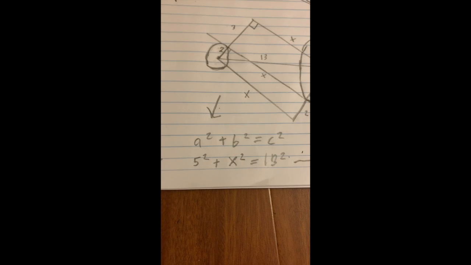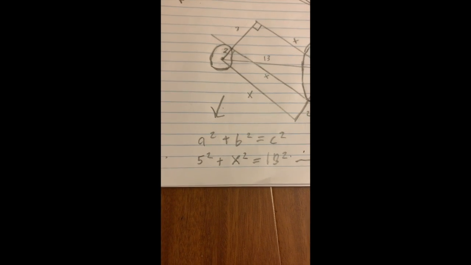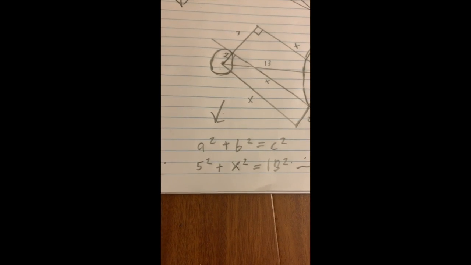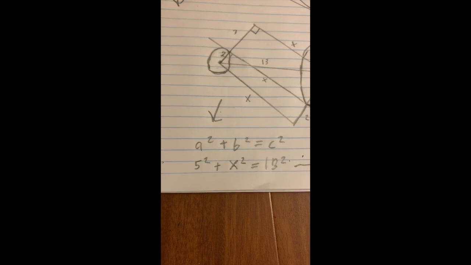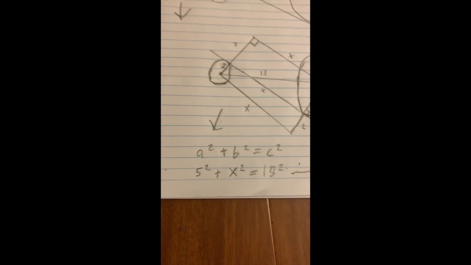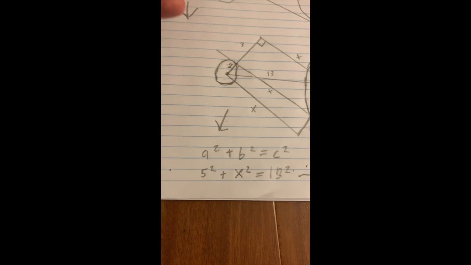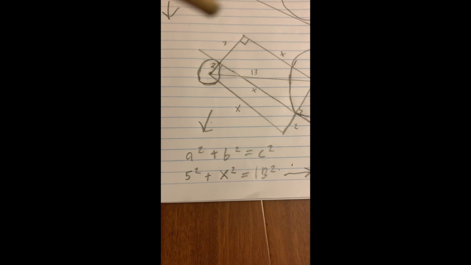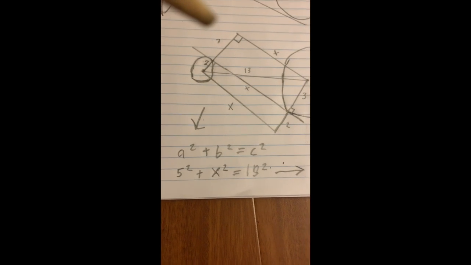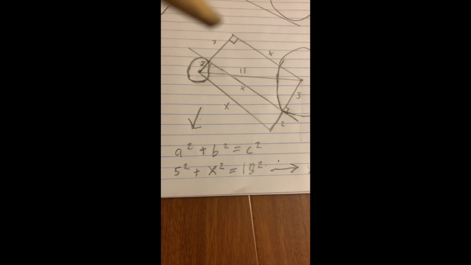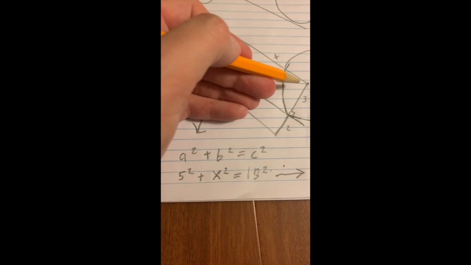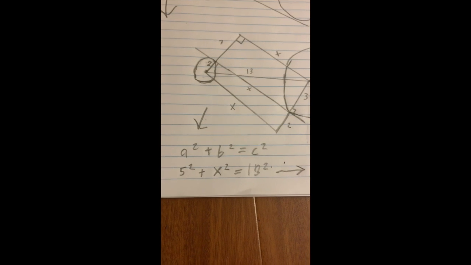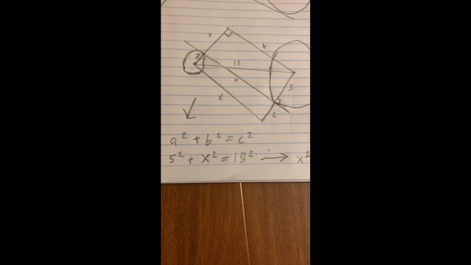So what we're going to use is the Pythagorean theorem right here, a squared plus b squared equals c squared. We're going to fill that in. Our a is going to be our 5 from over here, our b is going to be our variable x, and our c is going to be the line between the two center points of the circles, 13 squared, obviously.